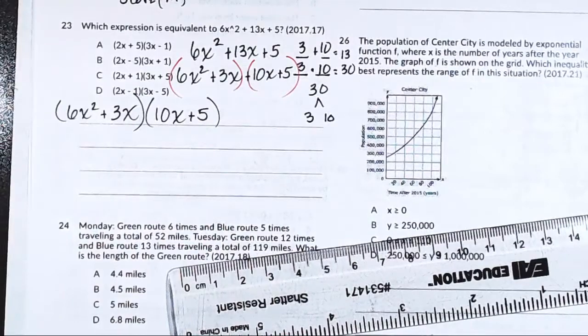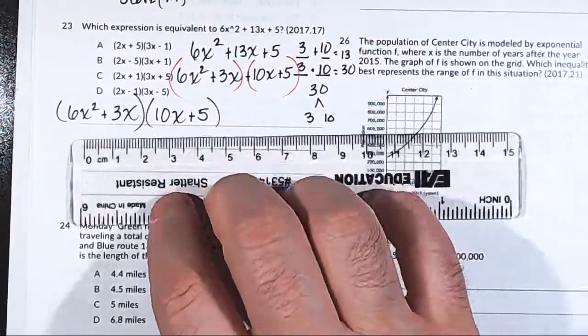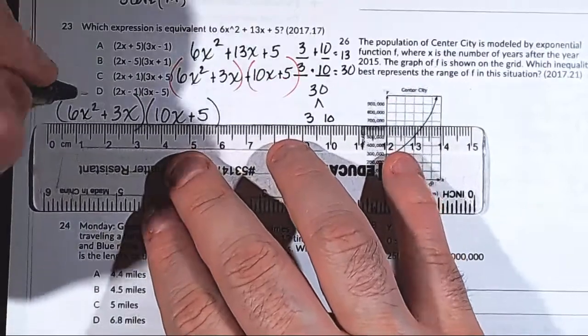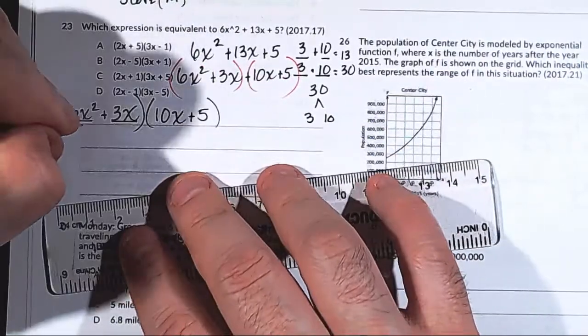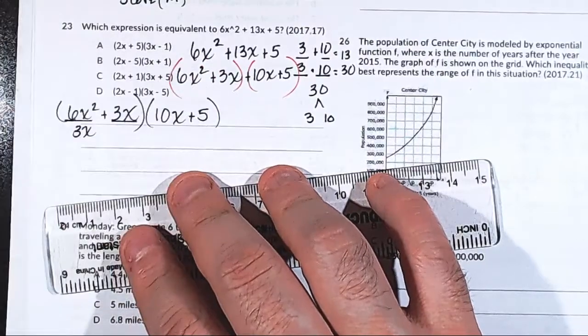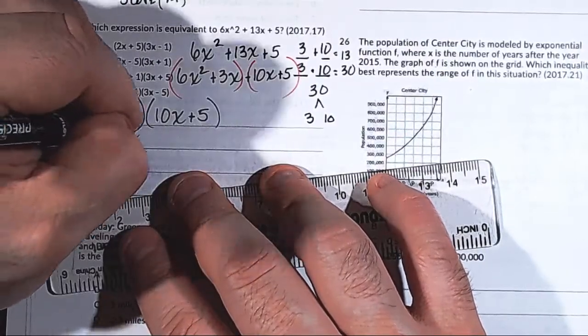And what I'm trying to do is a greatest common factor thing. So in this one, the common factor I can pull out is 3x. See, that's the greatest common factor.